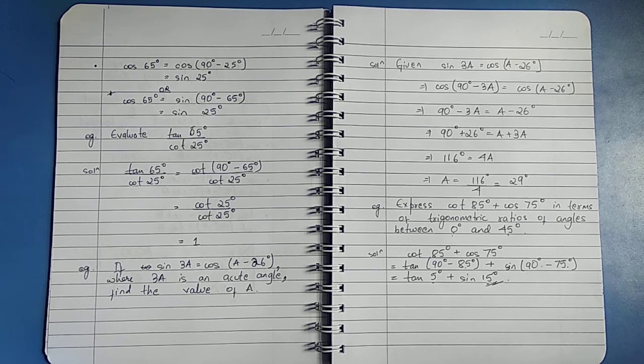So these are the three types of questions that you may get in trigonometric ratios of complementary angles. We are done with this portion of the lecture. We will have 2 more lectures, and those 2 lectures will be the most important lectures of this chapter. These are also important, but they will consume most of the marks that come from trigonometry.